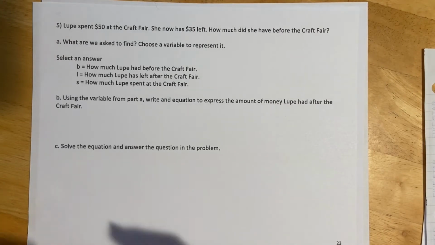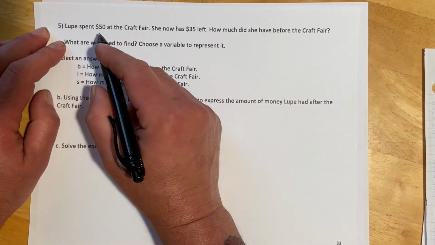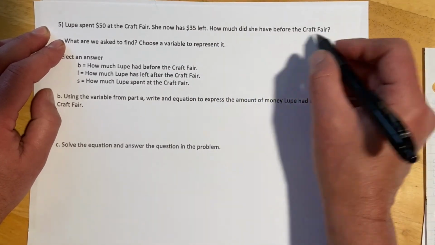And yeah, the goal though is to get it to an equation so that as these problems get more complicated, we can actually write equations from them. We can't just do them in our head. So I will do this out, even though we know how much she had. So she spent 50, she now has 35 left. How much did she have before the craft fair?